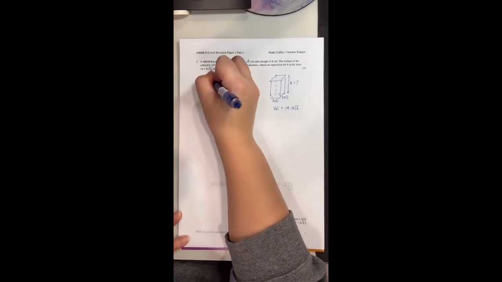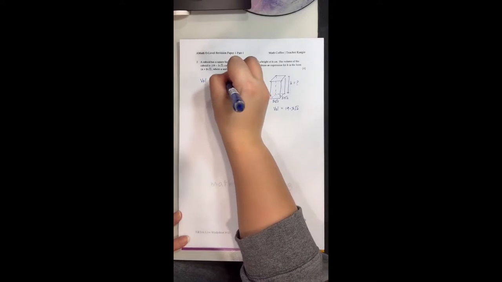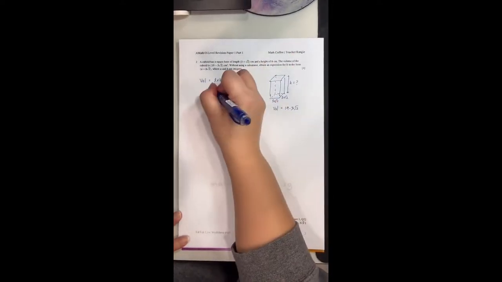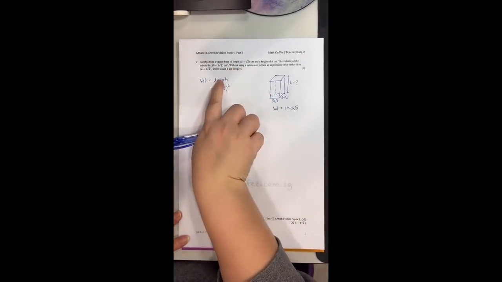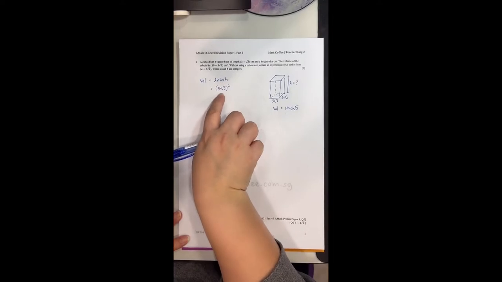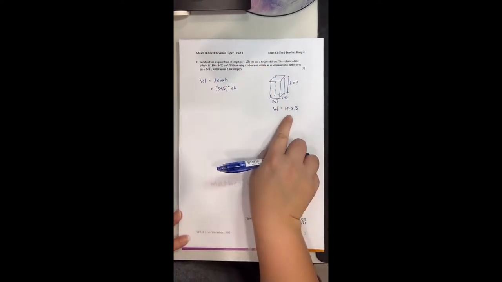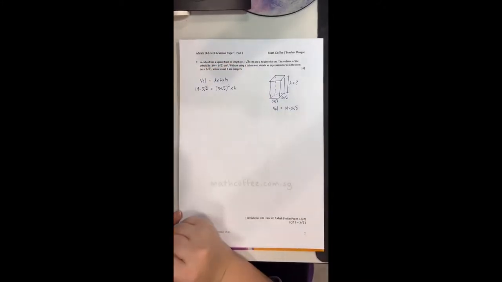I'm going to write out the formula first. We know it's length times breadth times height. But in this case, because the length and breadth are the same, it will be (3 plus square root 2) squared, and then I multiply it by h. The volume, I have it because they already gave us, so on this side I will put 19 minus 3 square root 2.